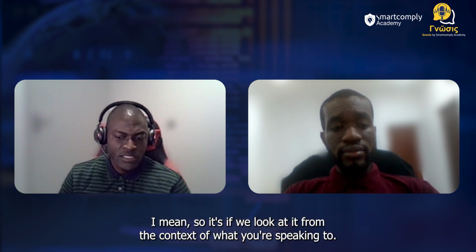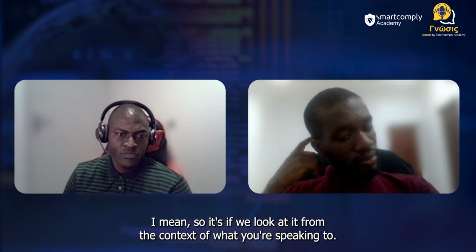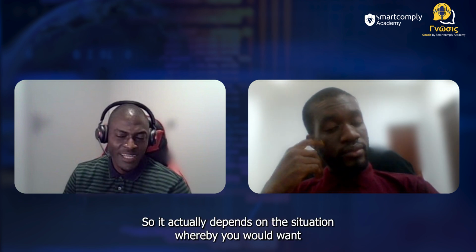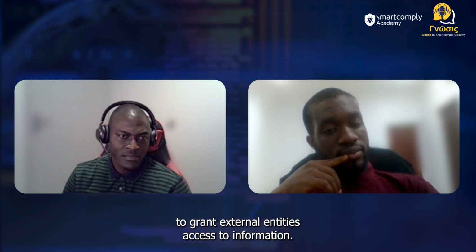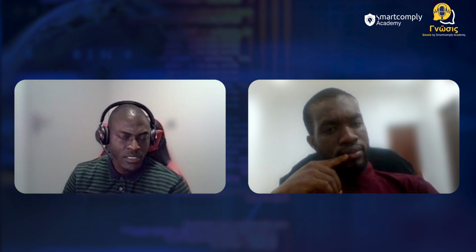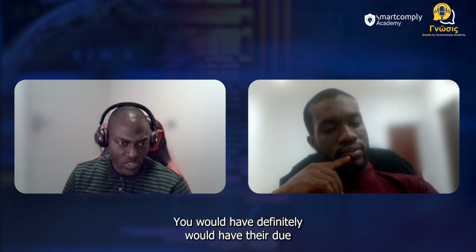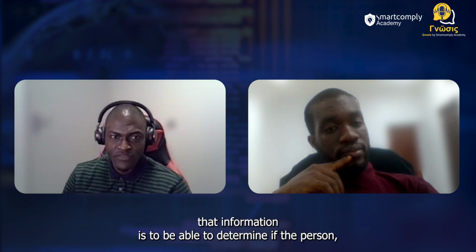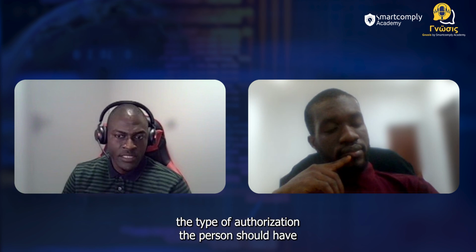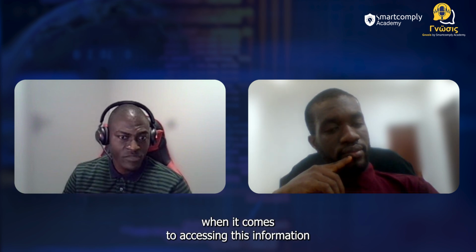Yeah, so if you look at it from the context of what you're speaking to, it actually depends on the situation whereby you would want to grant external entities access to your information. You would definitely have done your due diligence, maybe a background check on the person. It depends on how sensitive that information is, to determine the type of authorization the person should have when it comes to accessing that information.